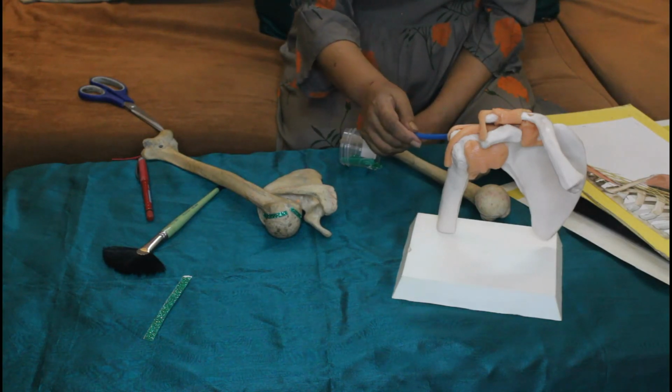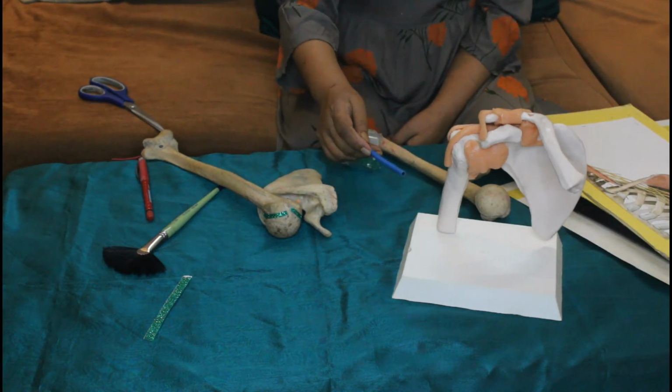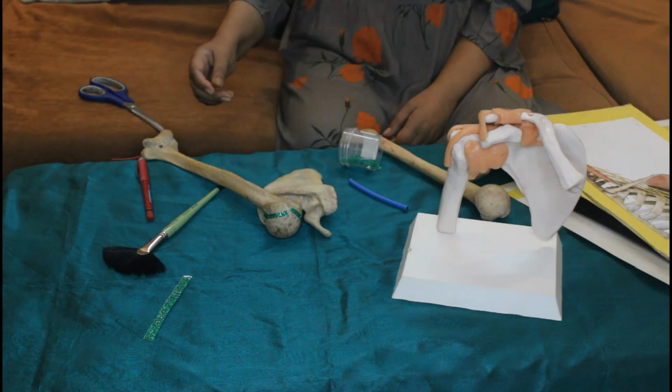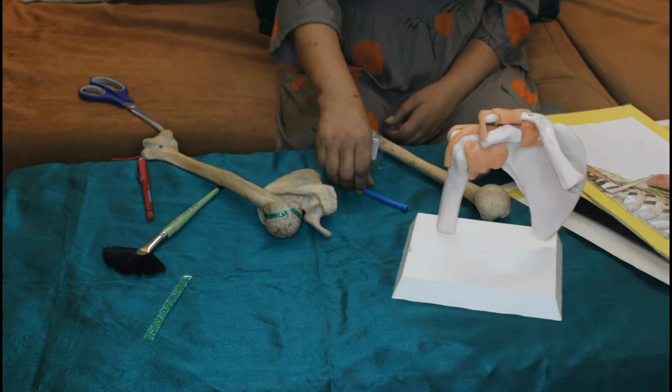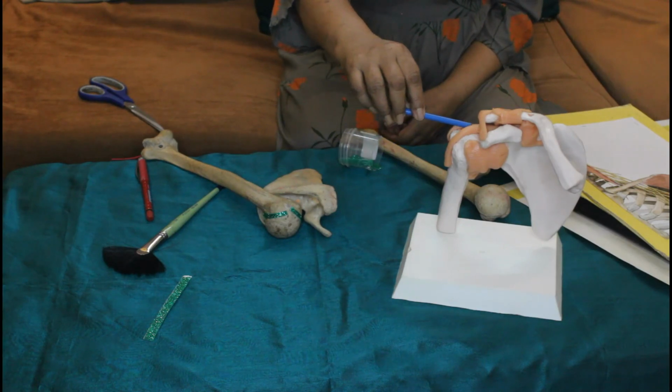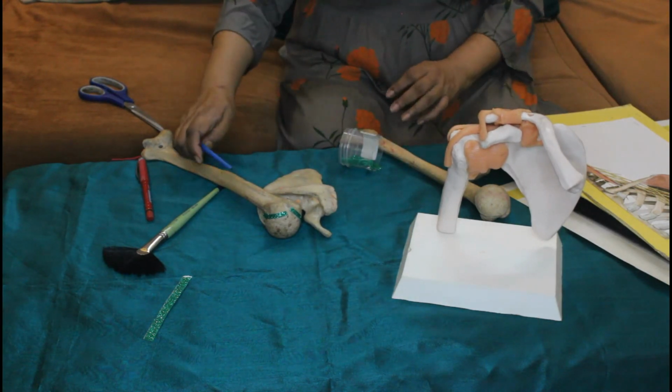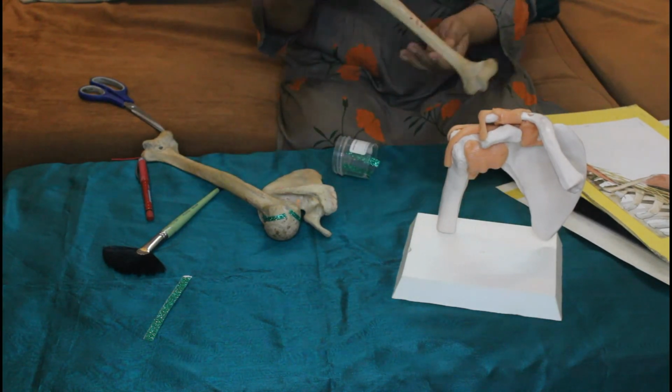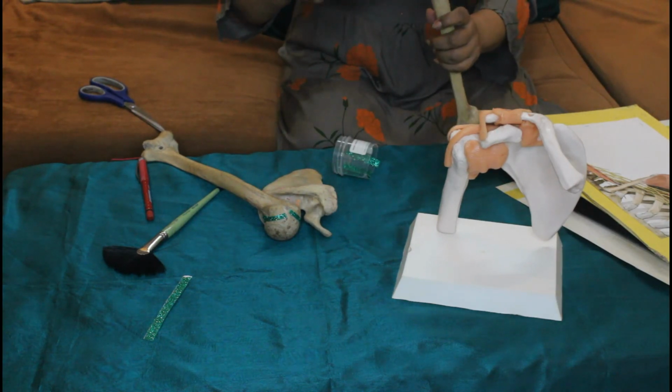Now I have to discuss the movements of the joint, which is very important. Now what are the movements of the joint? In the transverse axis, that means the axis passing through the head of the humerus, the movements are flexion, that means carrying the arm forwards and medially, and extension, that is carrying the arm backwards and laterally.